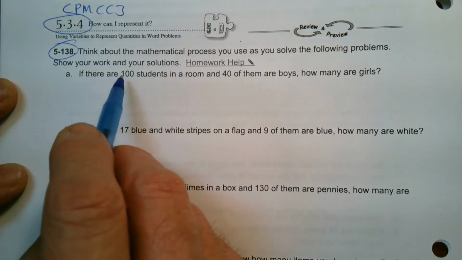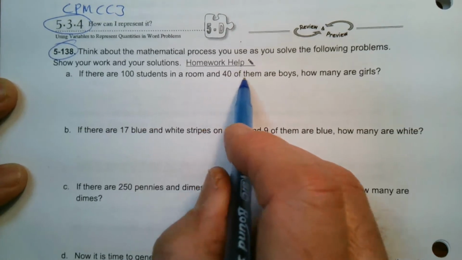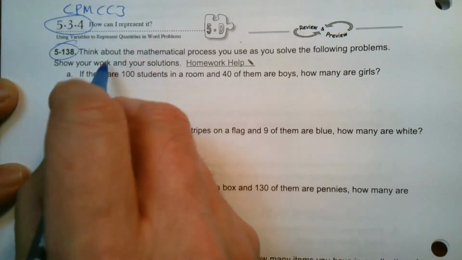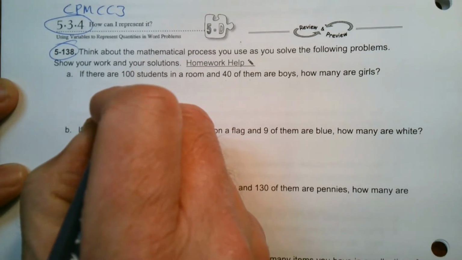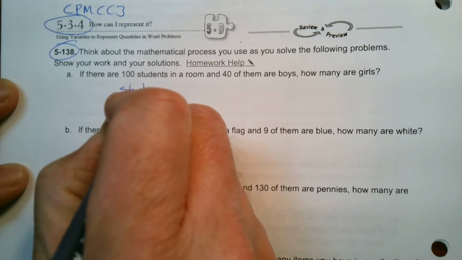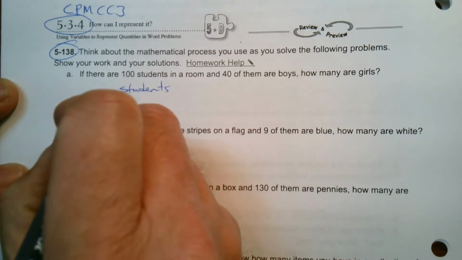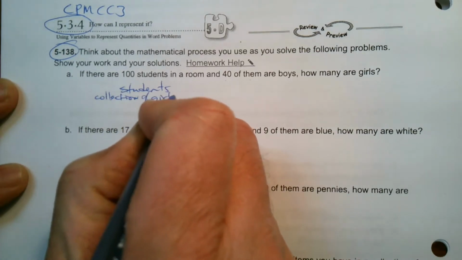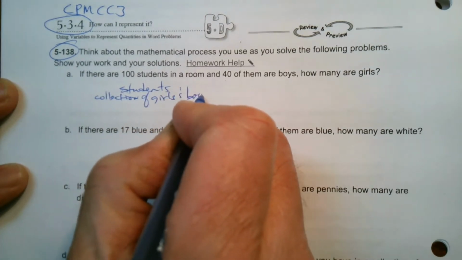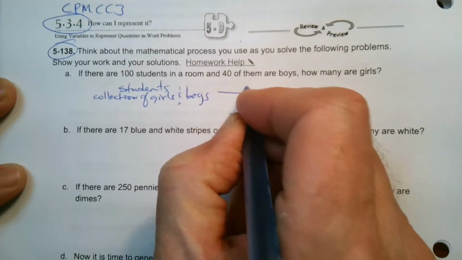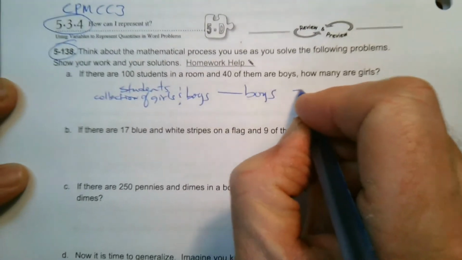So, if there are 100 students in a room and 40 of them are boys, how many are girls? We're looking at those students as a collection of girls and boys. So, if I know how many boys there are and I subtract the boys from that collection, what should I get?